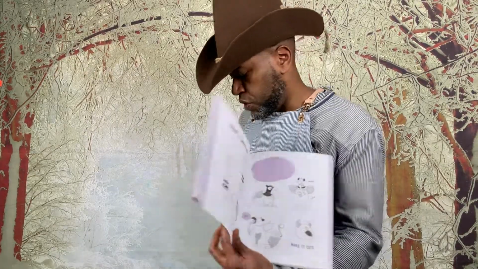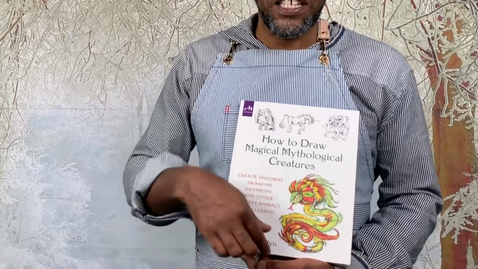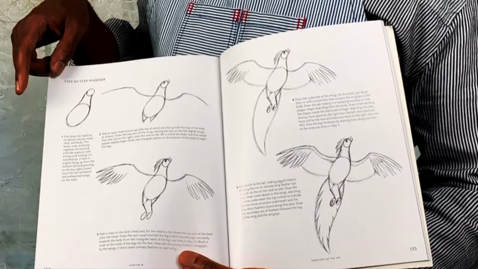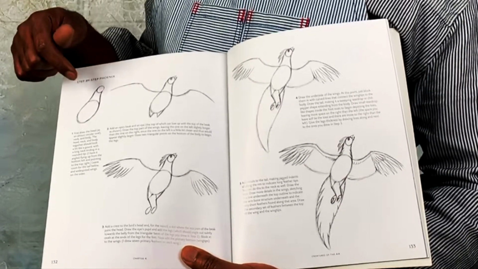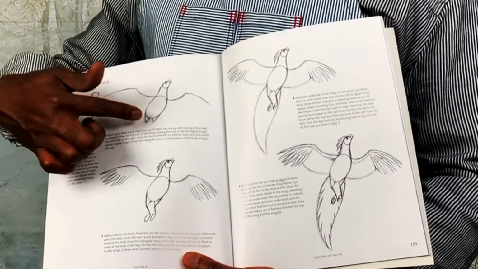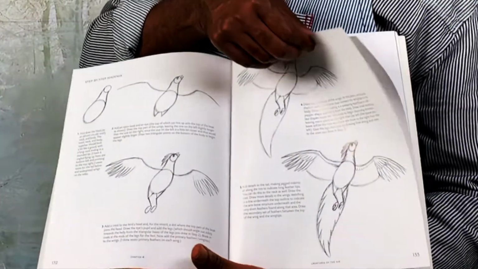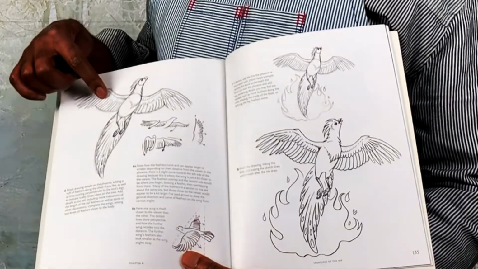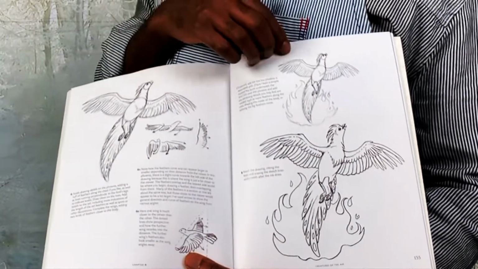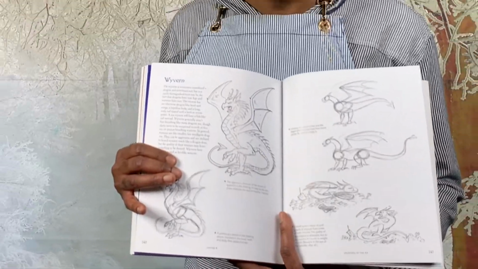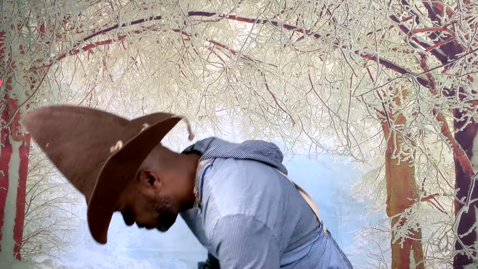Let's check out some other drawing styles. This book shows drawings that are a little bit more complicated and it's in a more realistic style. Let's look inside. See, it still gives you a step-by-step guide to creating your character, but you can see the characters have a lot more details and they're a lot more realistic. Maybe that's more of your style. Let's look at another book and look at their drawing style.